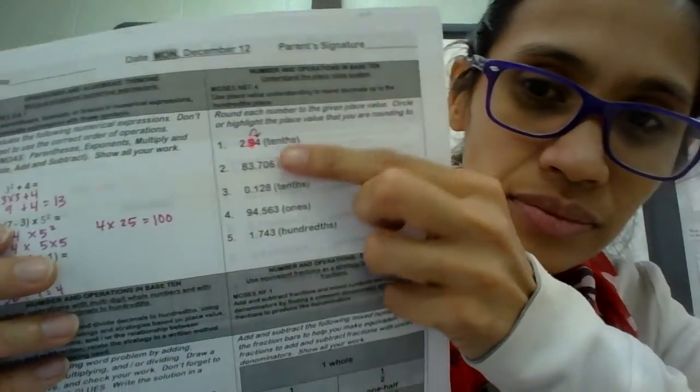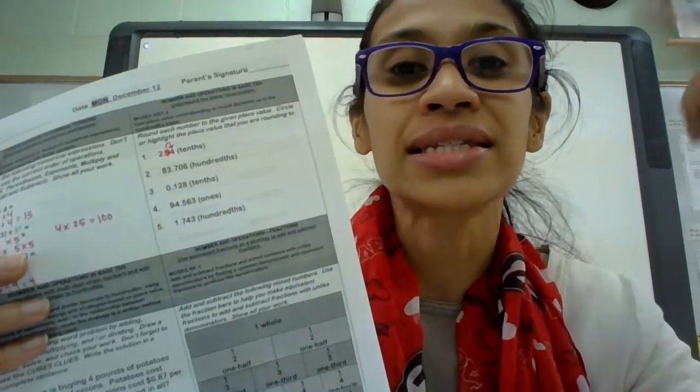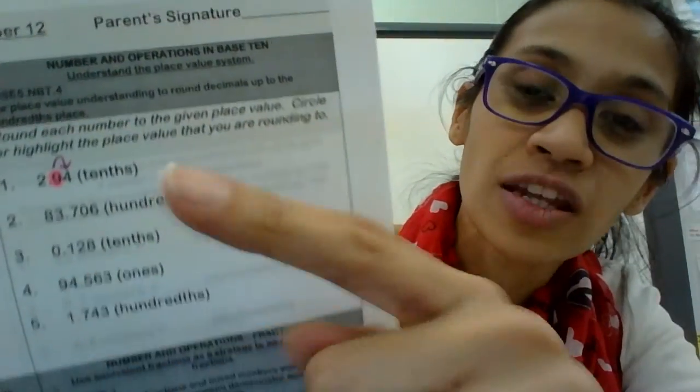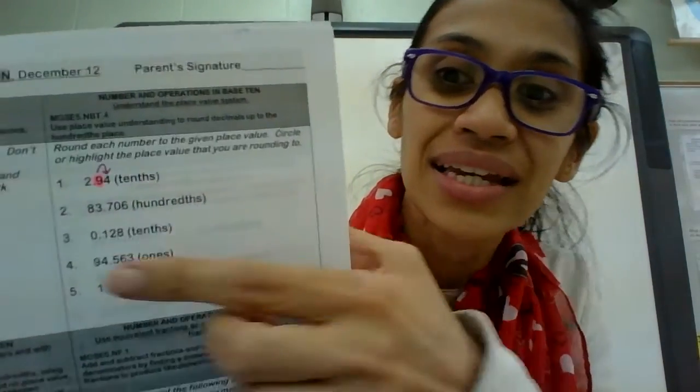All right, now. So same thing we're going to do like we did last week. We are going to look to the right, which is what? It's the 4. So the rules are, same thing we did last week, is that less than 5 or 5 or more? Look at that 4, not the 9. The 4 is less than 5, which means the 9 does what? It stays the same, and then the 4 becomes a 0.